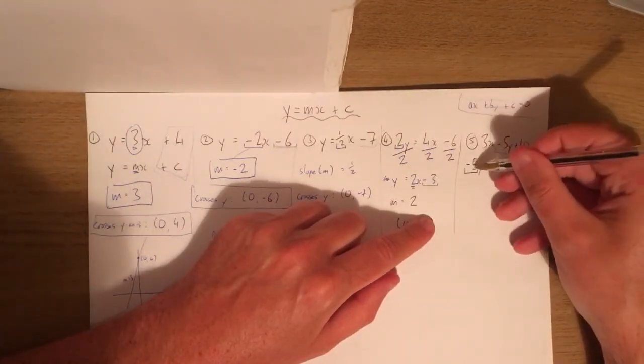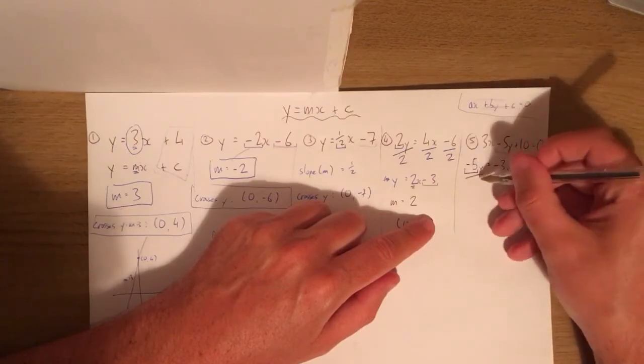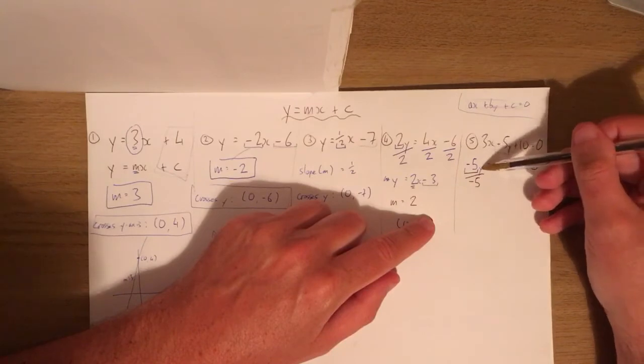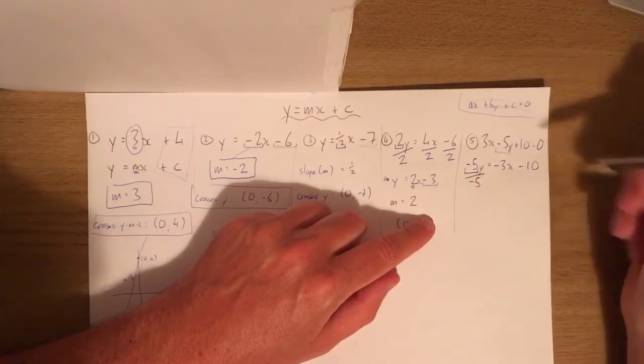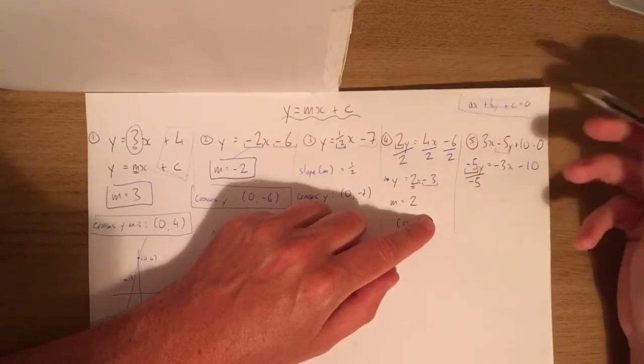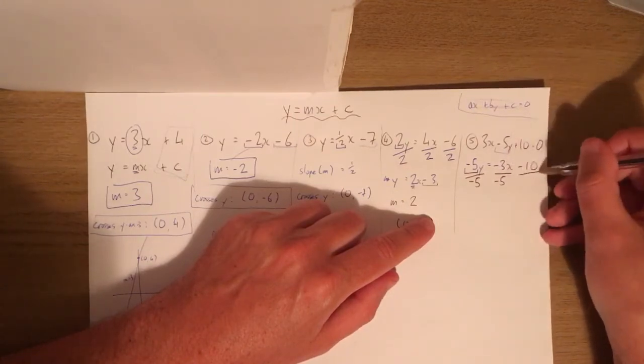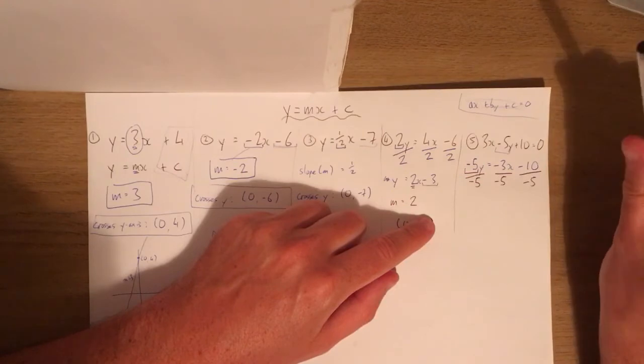So to get rid of this minus 5 in front of the y, I am going to divide by minus 5. So remember, this means y multiplied by minus 5. So dividing by minus 5 is going to get rid of that, which means I need to divide this by minus 5 and this by minus 5.